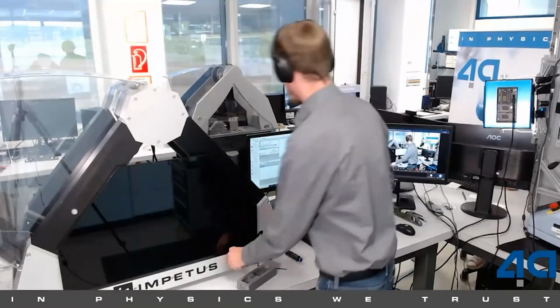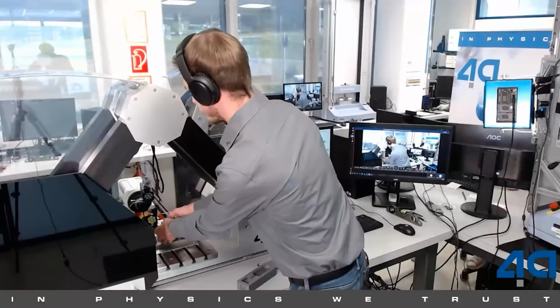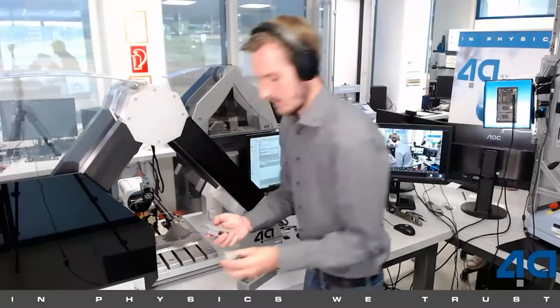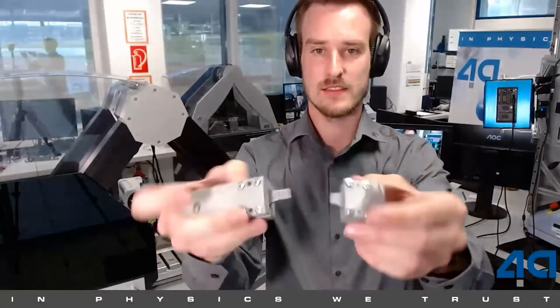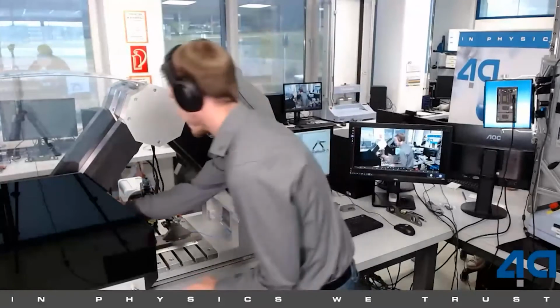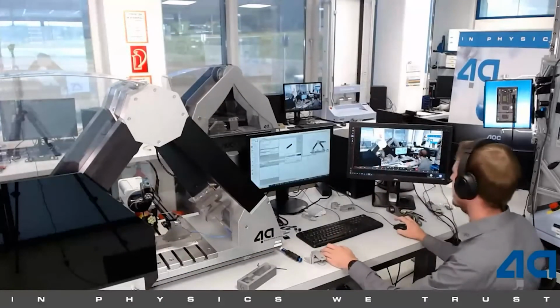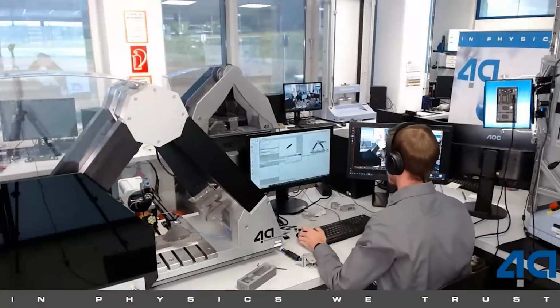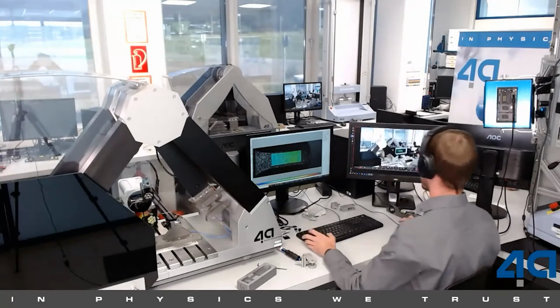The test is performed. The images will be downloaded. I just have to pull out the sample. The sample looks like that. Meanwhile, the DSC is computing.